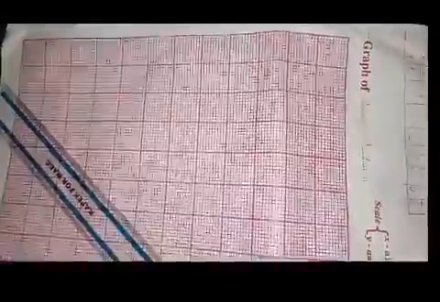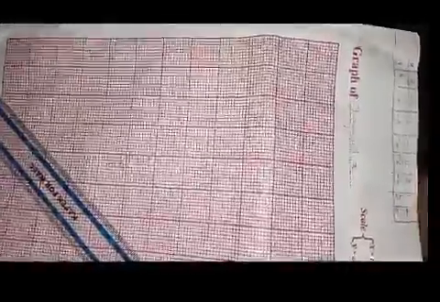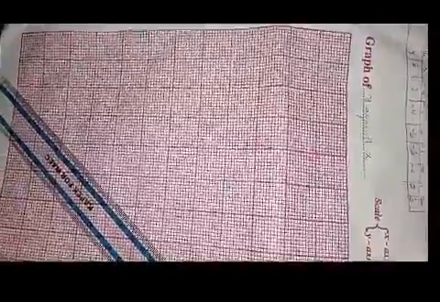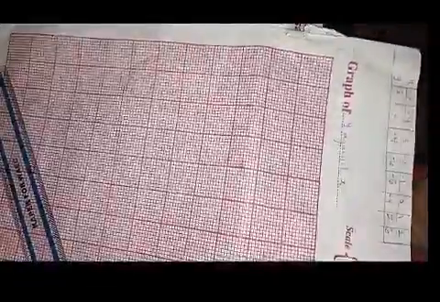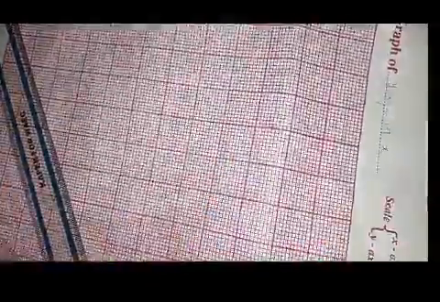Alright, so I want to talk about the quadratic graph now. How will you plot a quadratic graph? Let's say I have this table of values. My x is -5, -4, -3, -2, -1 and 0, and my y is 6, 0, -4, -6, -6, -4, 0 and 6. If you want to plot the graph of y against x, how are you going to do it?